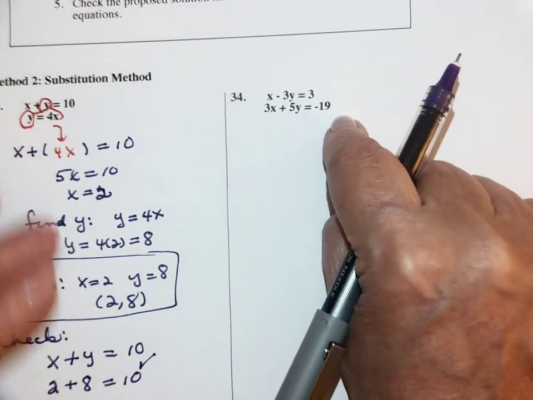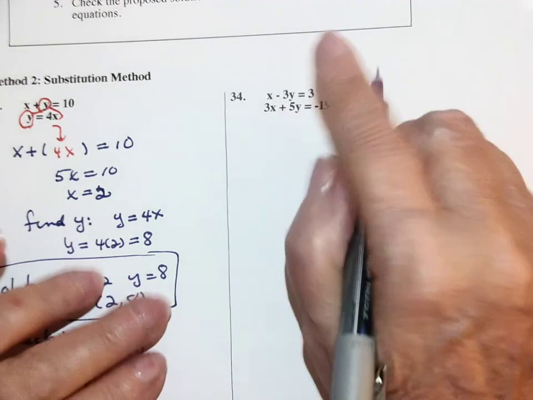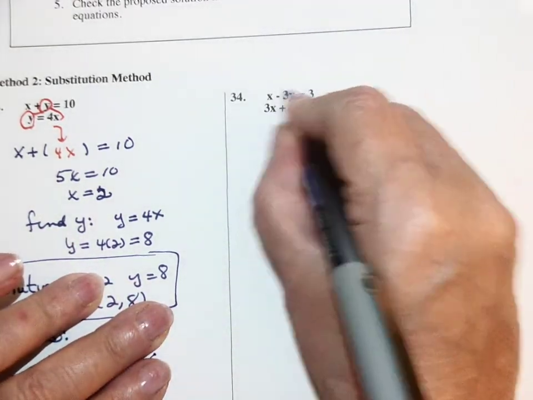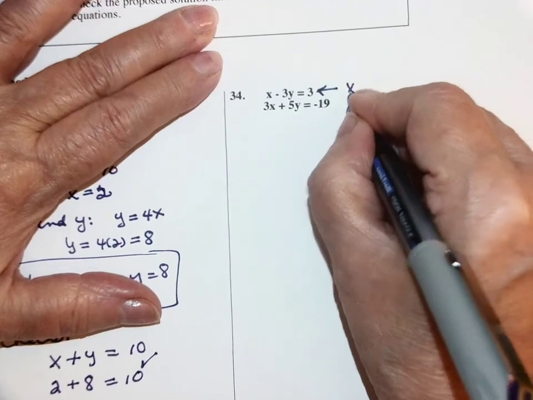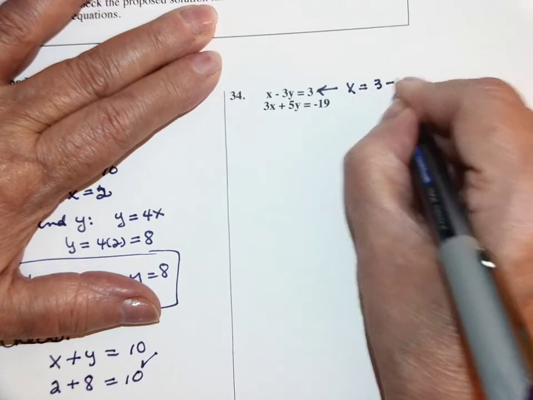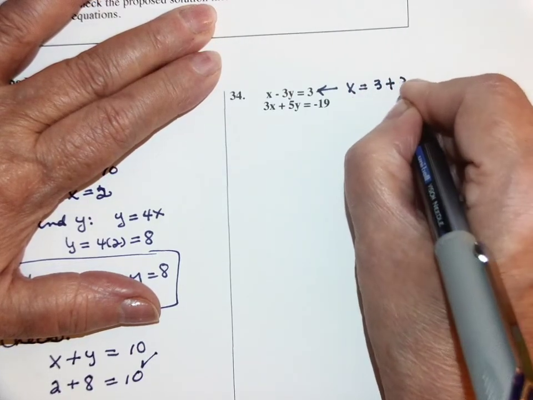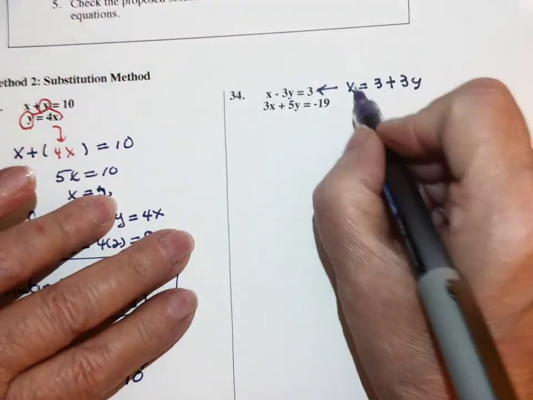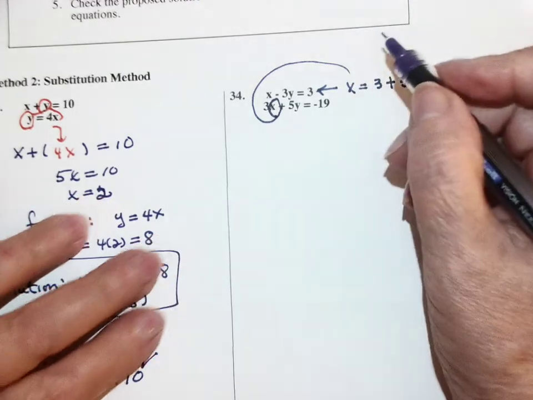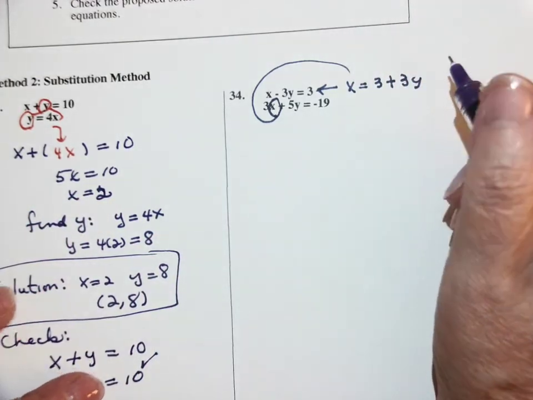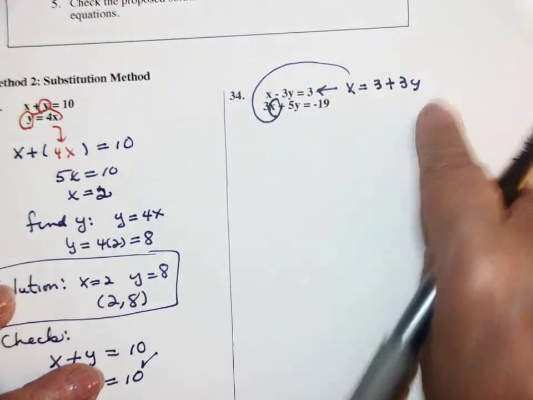In this case, I look at this. Everybody's got coefficients except for this x. It will be easy for me to solve this equation for x, which is 3 plus 3y. Now, what I do is substitute it in for the x in the second equation. Then I'll have an equation that's completely in y.